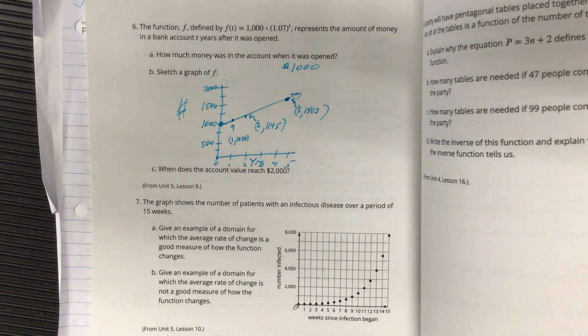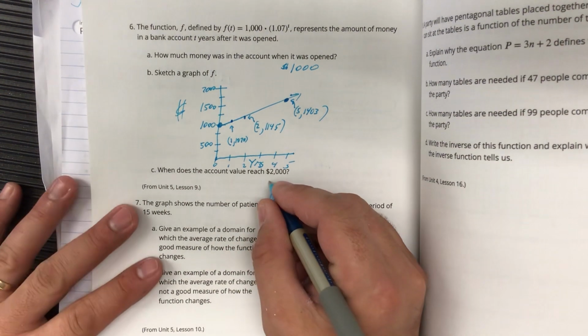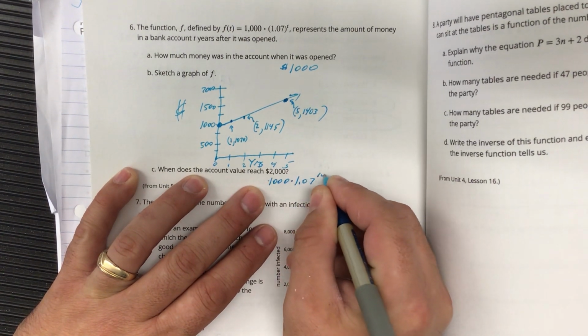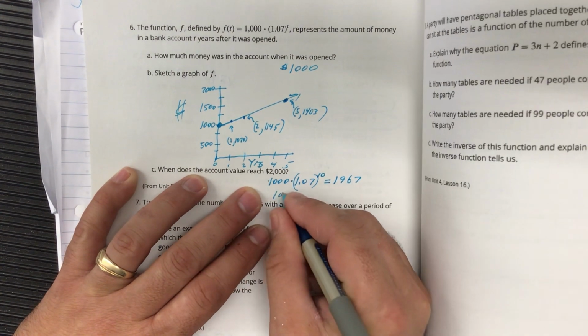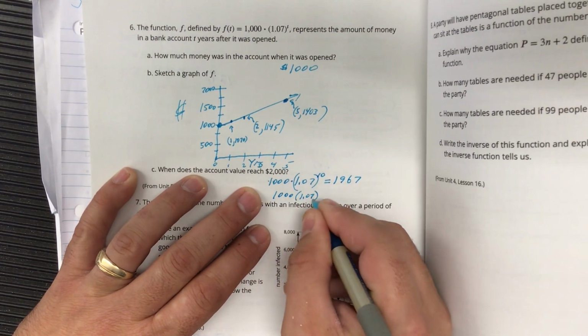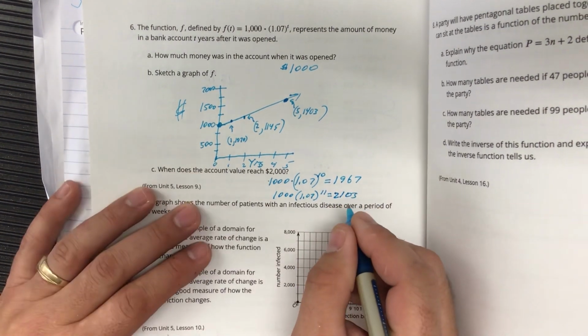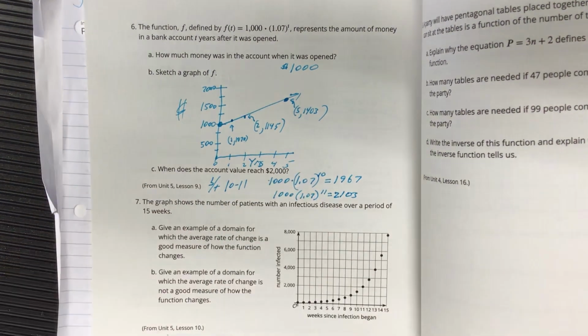When does the account reach $2,000? Well, again, you can trial and error this thing. If you go to 10 years, you get 1967. You plug in 11 years, you get 2,105. So somewhere between year 10 and 11.